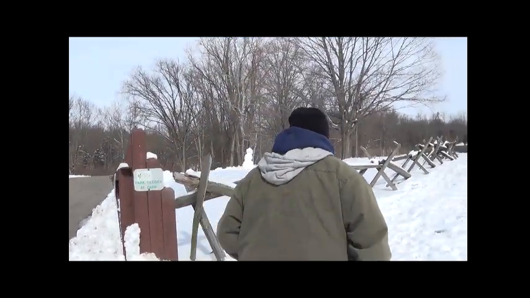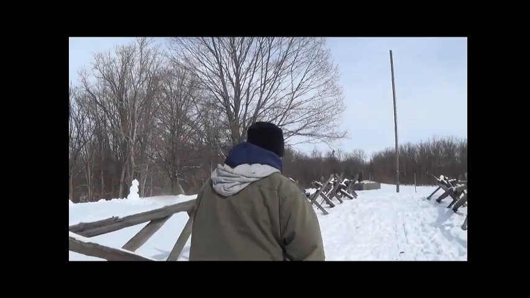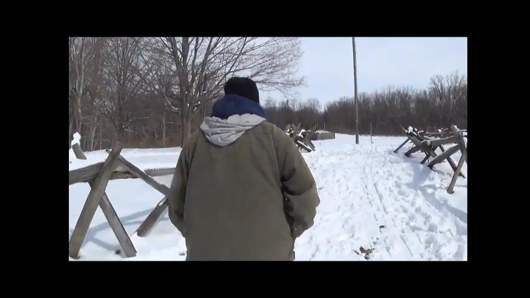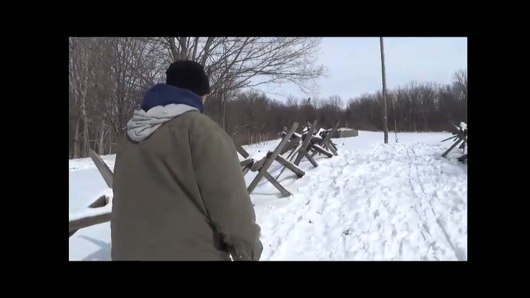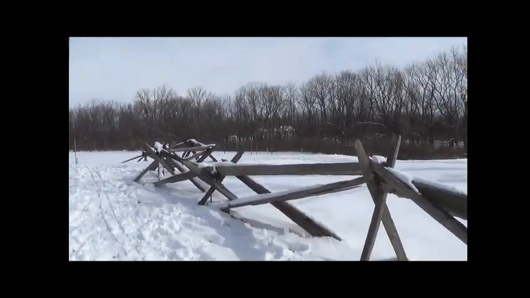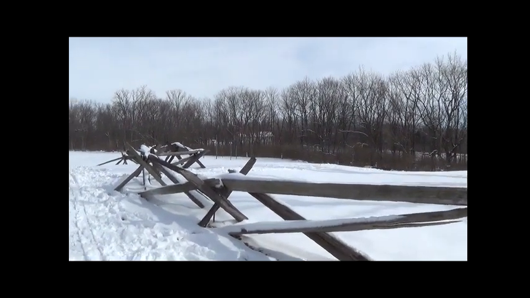Back here. Look at these cool fences. This isn't what I wanted to show you, but I still think they're pretty cool.